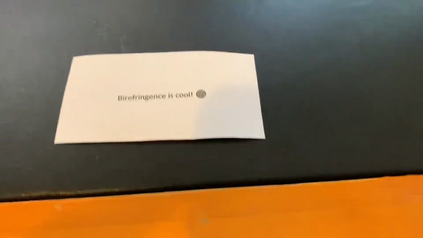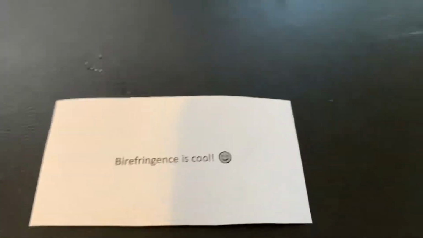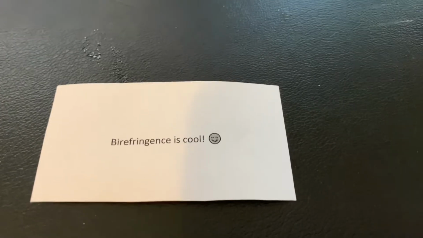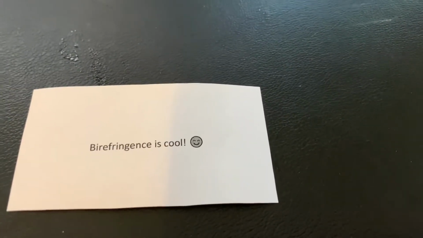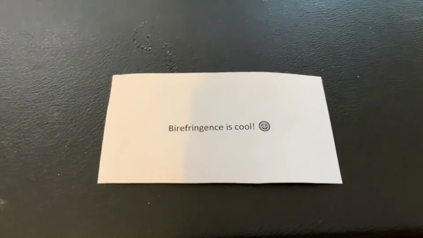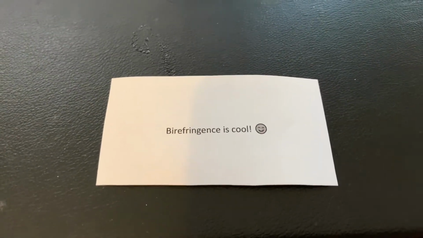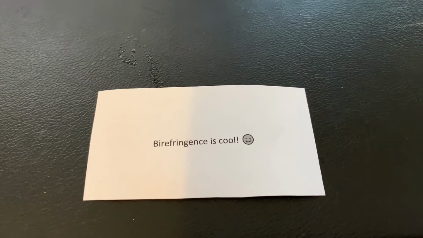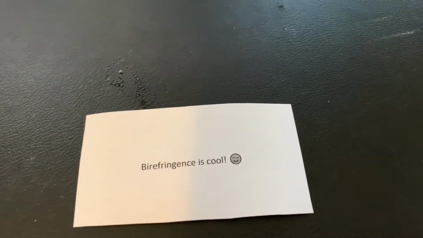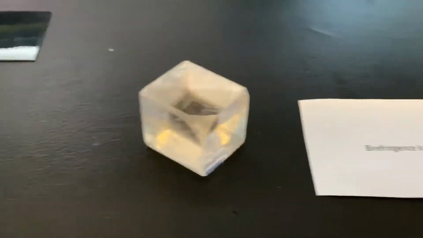Now, to demonstrate birefringence, I'm going to need some special gear to do this. And we're basically going to explore what birefringence is. It's a property of some special materials, and the best example of a material that does this is calcite. So here is a calcite crystal.